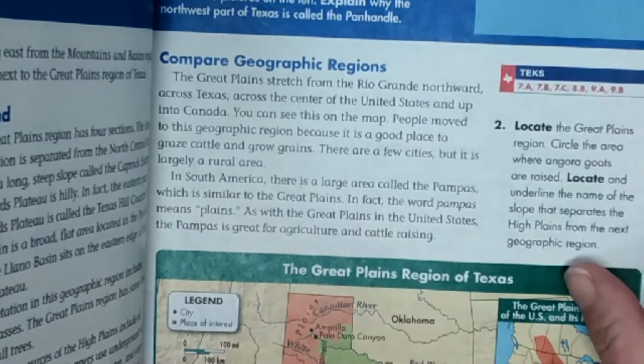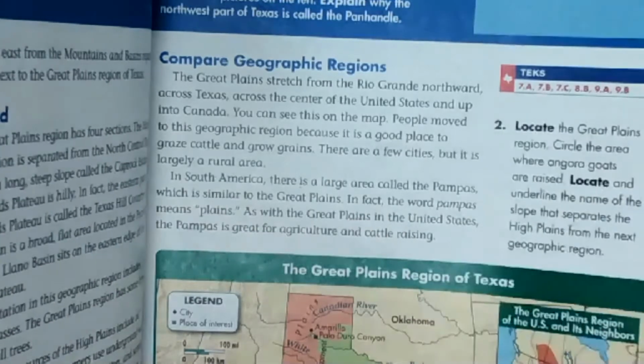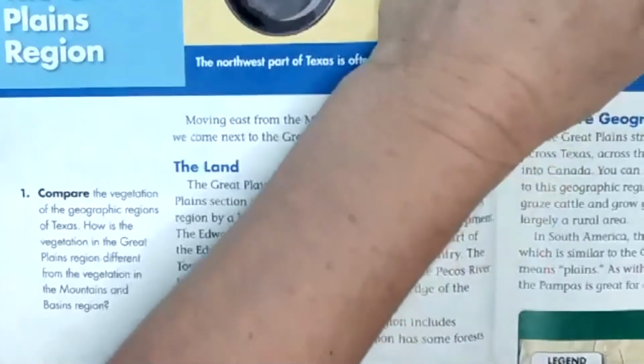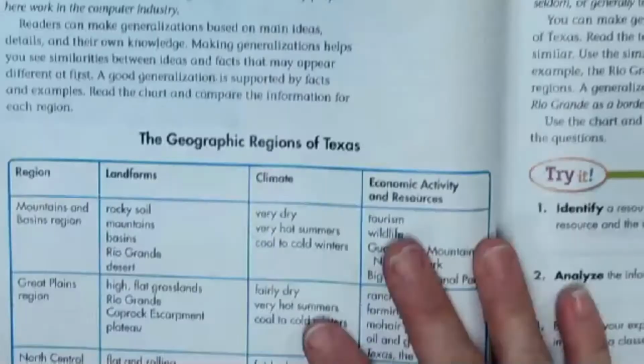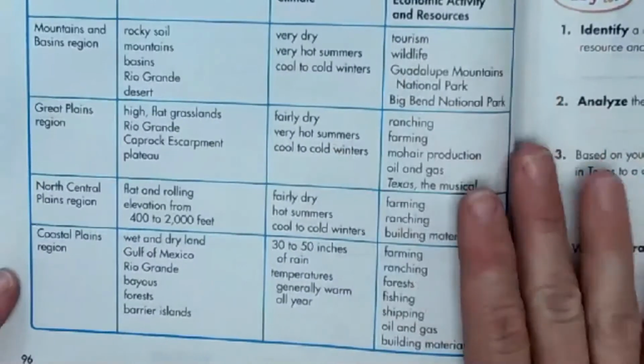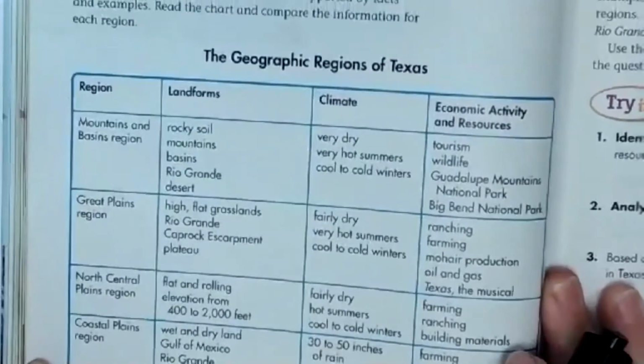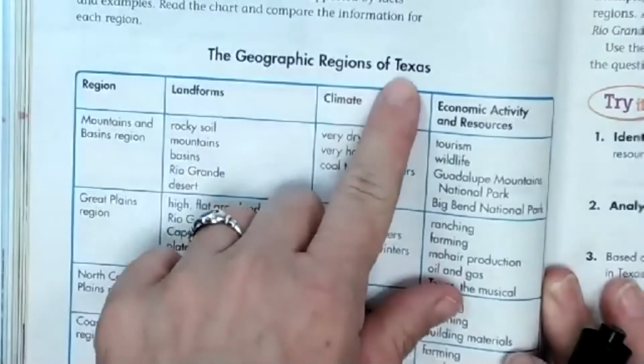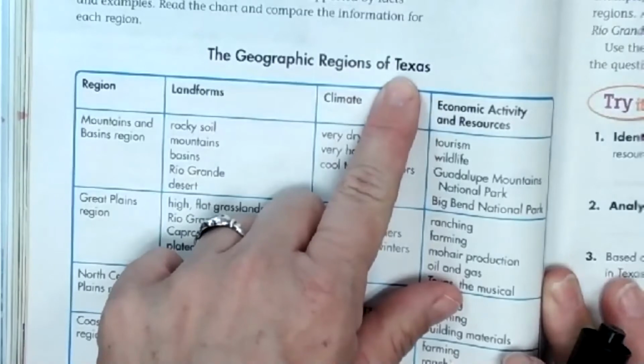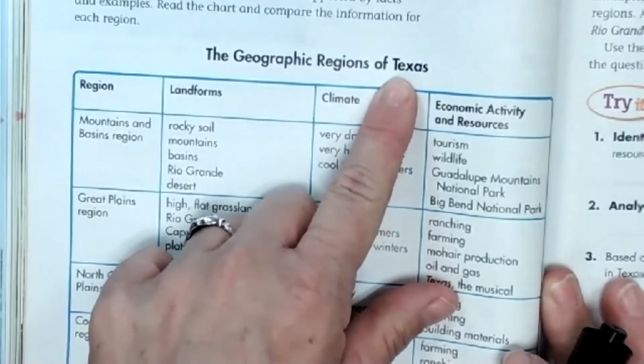All right, we are going to look at a few more text features that aren't included on this page. I have here for you first, there is this great chart. Okay, and what I like about this chart, you see it has a headline or a title, the geographic regions of Texas.